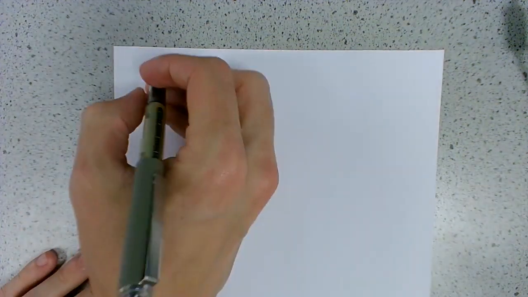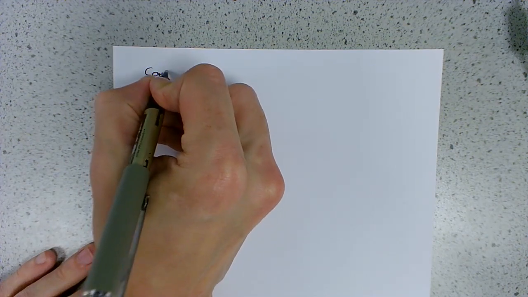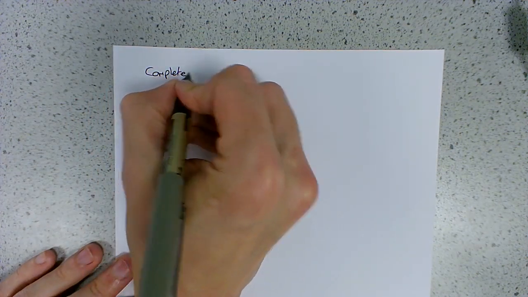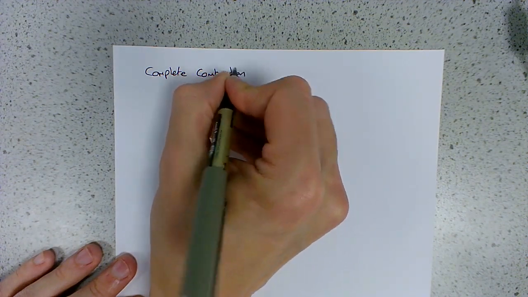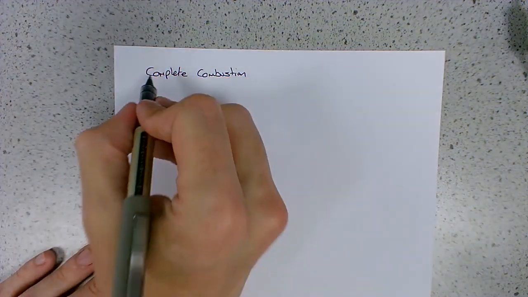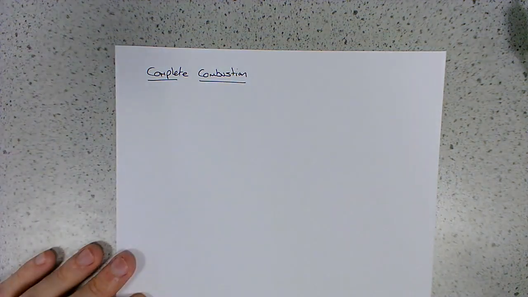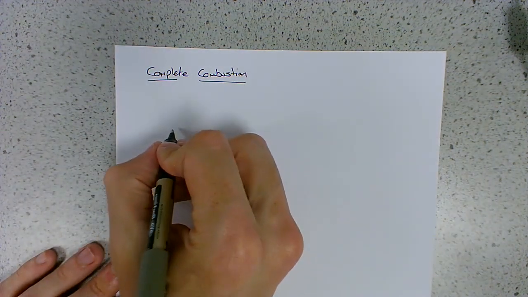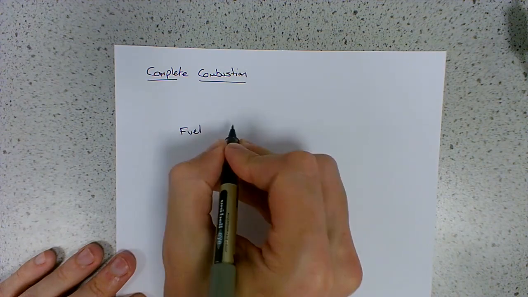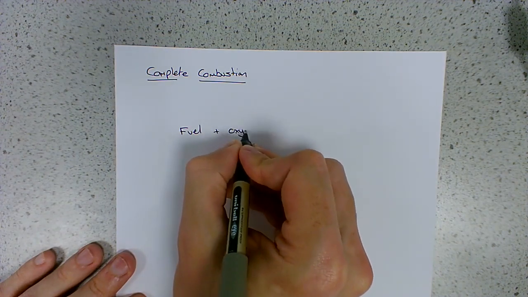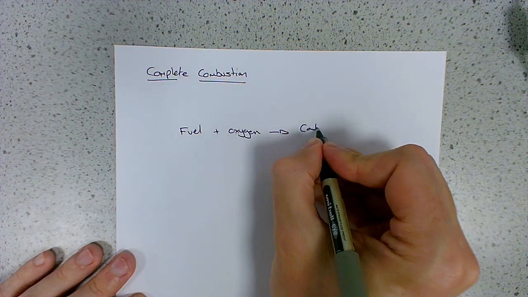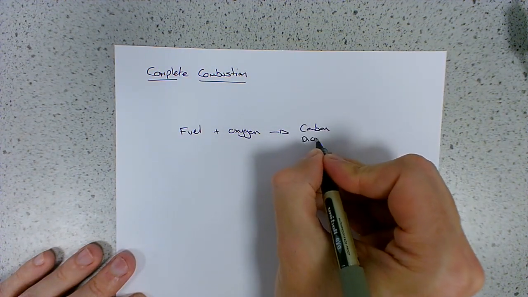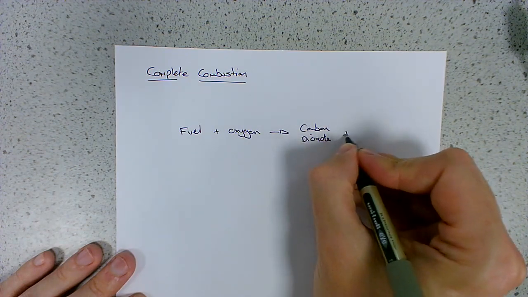There are two types of combustion that you need to be aware of. We have complete combustion, which is what we tend to talk about whenever we talk about combustion of fuels or combustion of fossil fuels. This is the type of combustion we're talking about. So you have a fuel, it reacts with oxygen, and it produces carbon dioxide and water vapor.